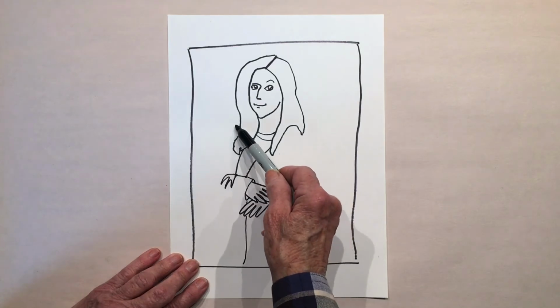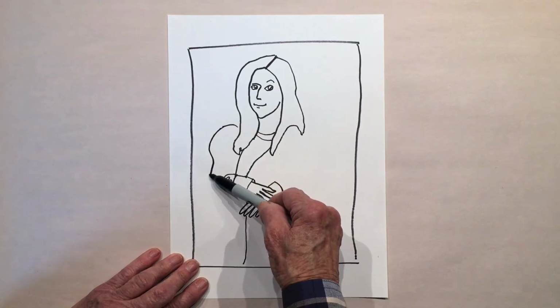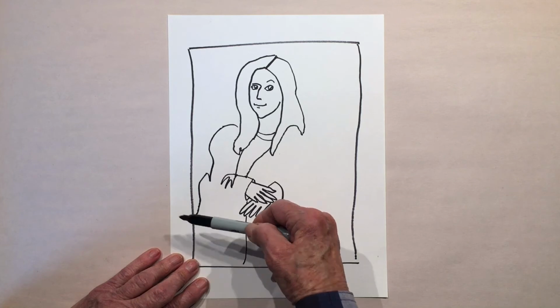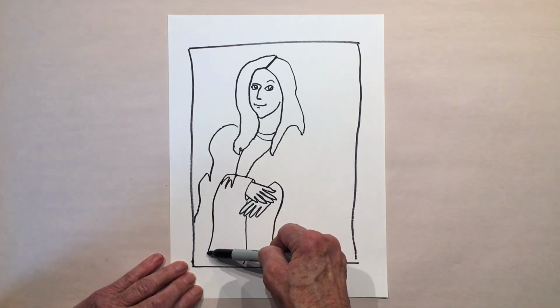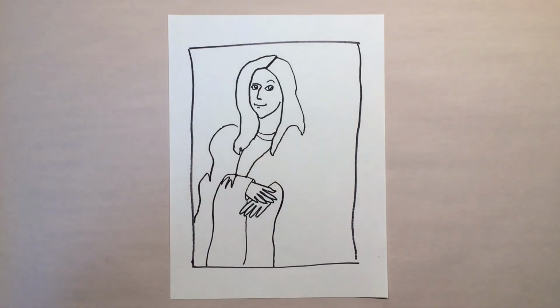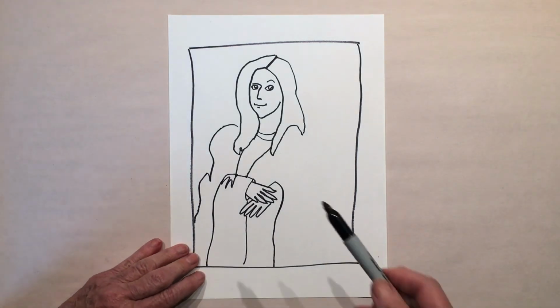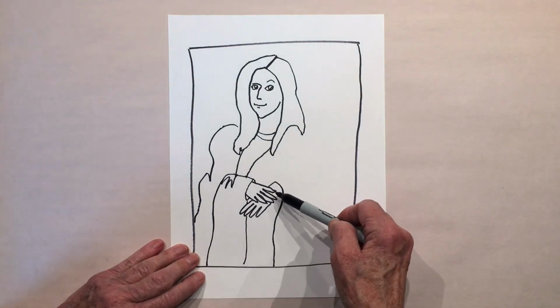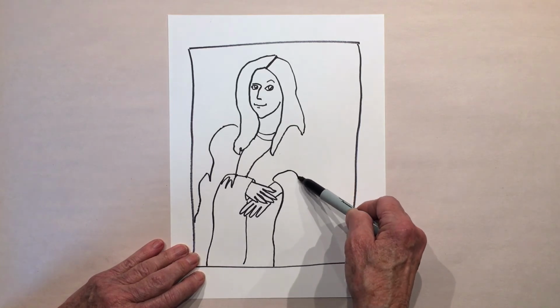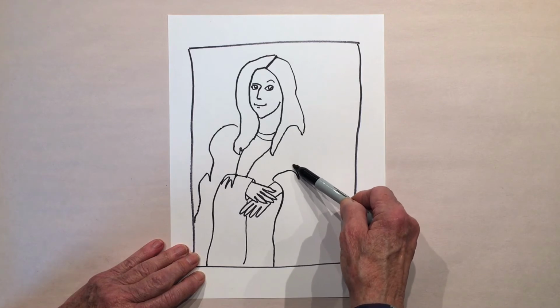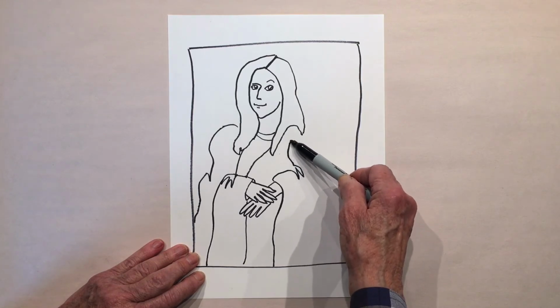And then let's come up and do her sleeve, which also has a few little bends, and then go off the page. And then it's full of fabric, so let's do that extra line there. Phew, almost there. Now this sleeve, oh, I forgot to finish her hand. This sleeve is going to have a little crease in it also, and bring that up to her hair.